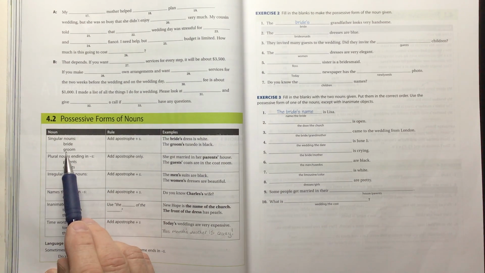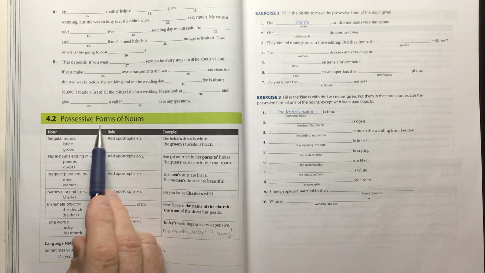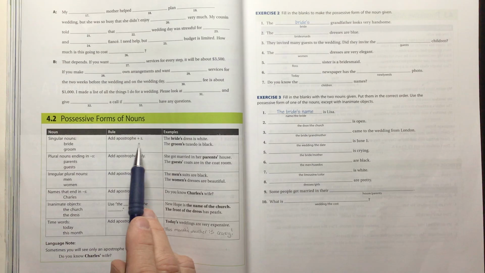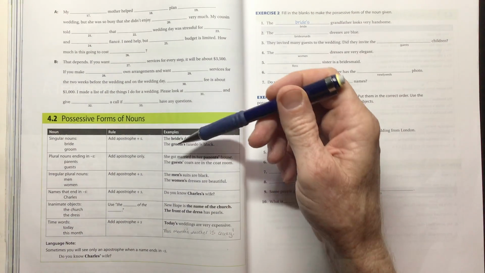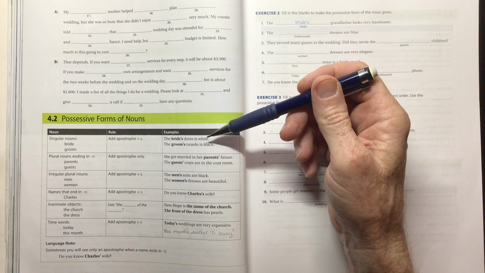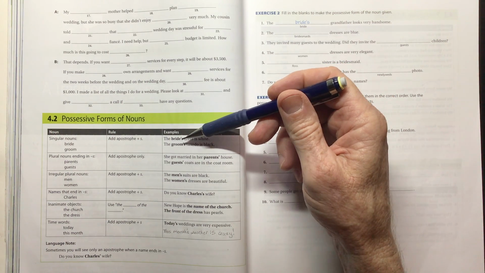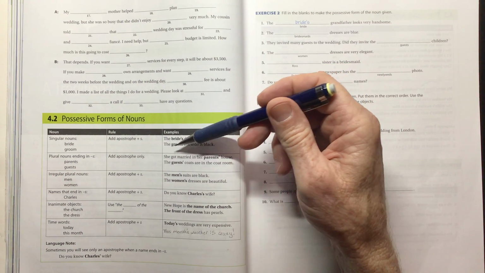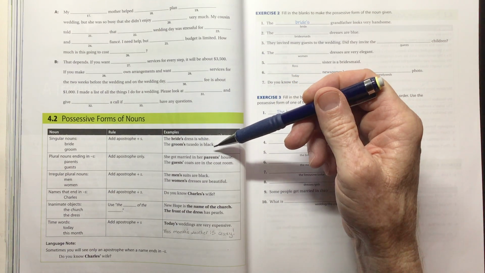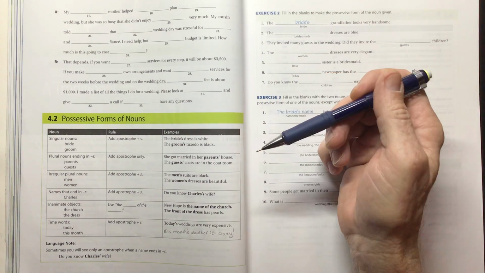How do we change a singular noun into the possessive form? We do that by adding apostrophe s. For example, the bride's dress is white, apostrophe s. The groom's tuxedo is black, apostrophe s.